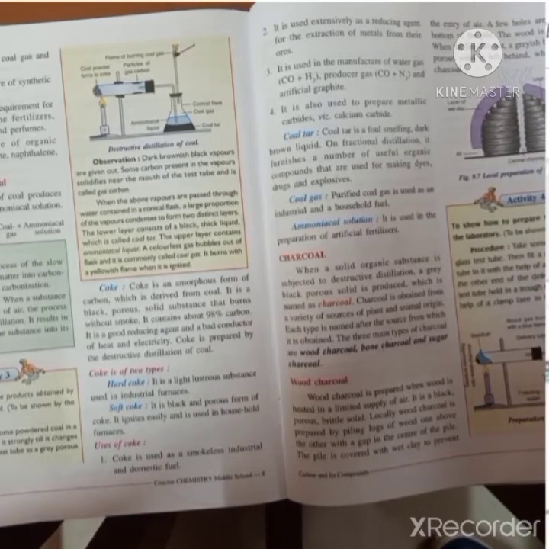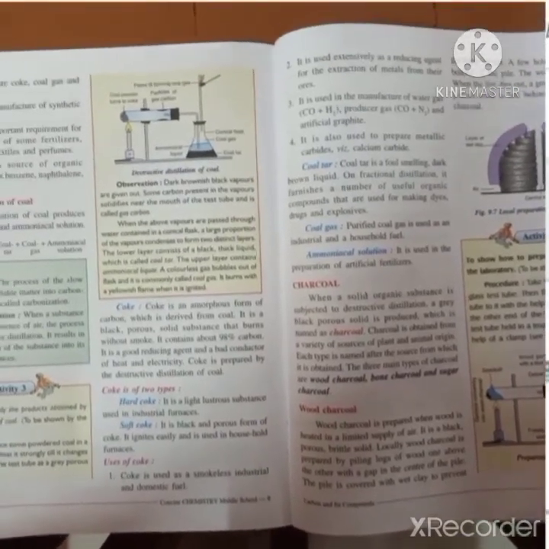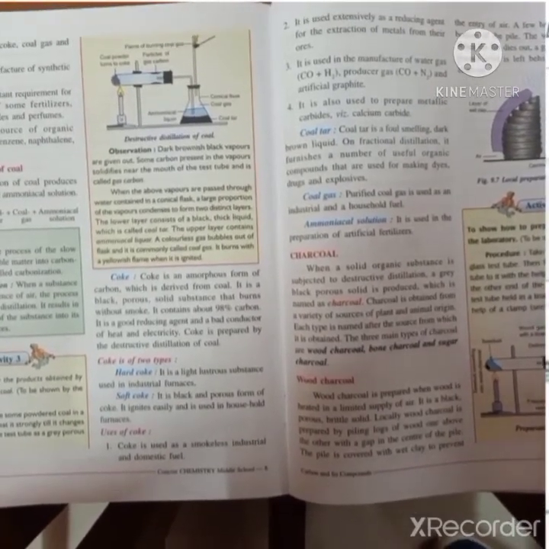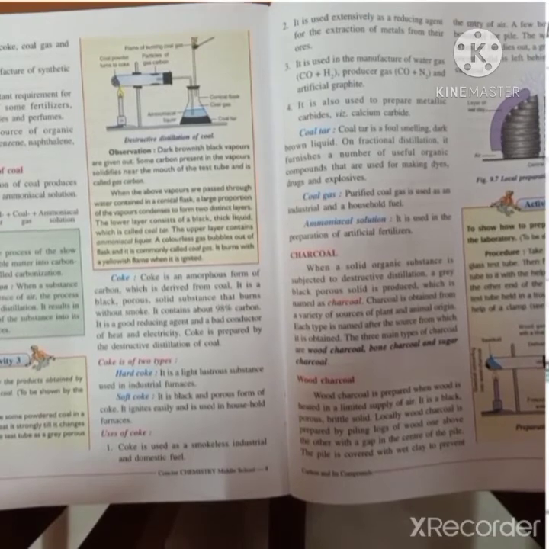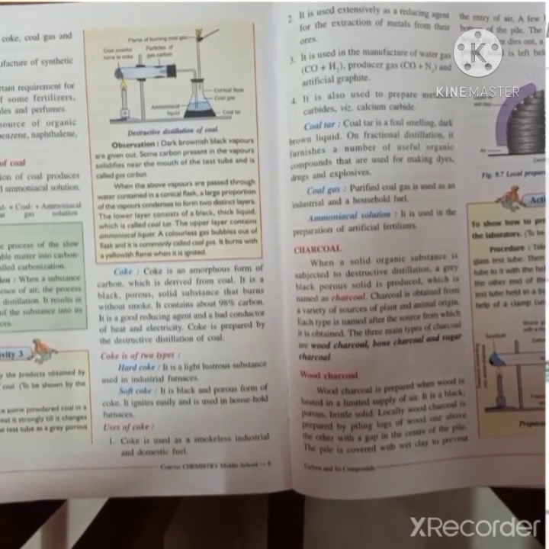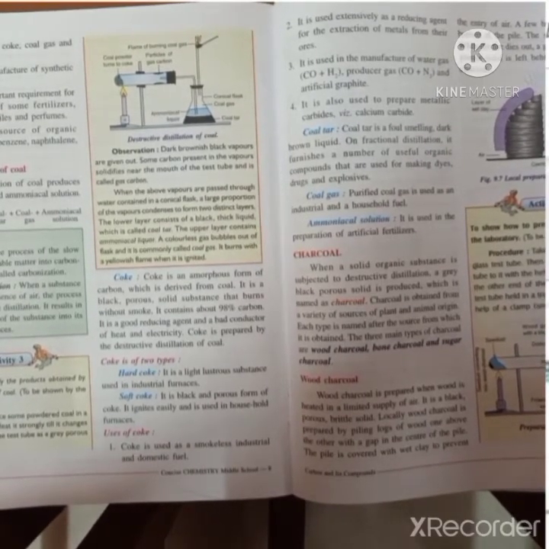It is also used in artificial graphite. Then it is used to prepare metallic carbides, especially calcium carbide.